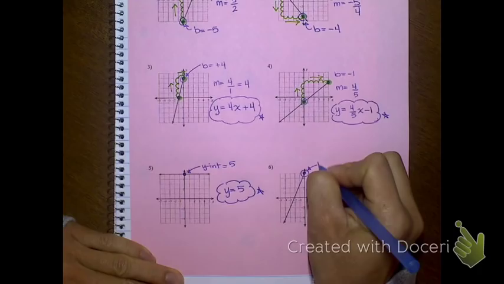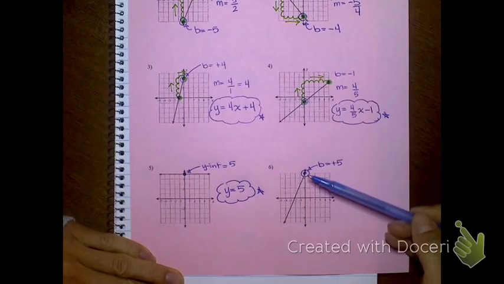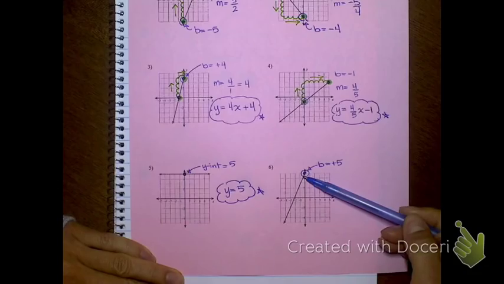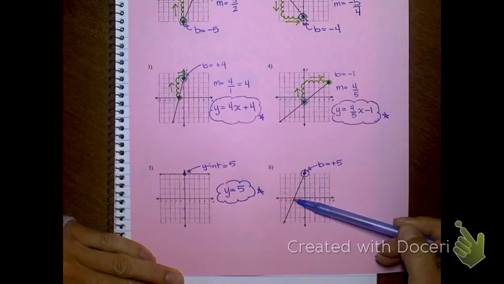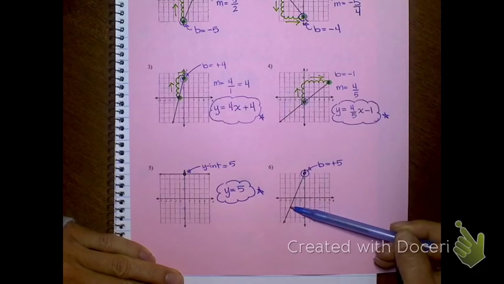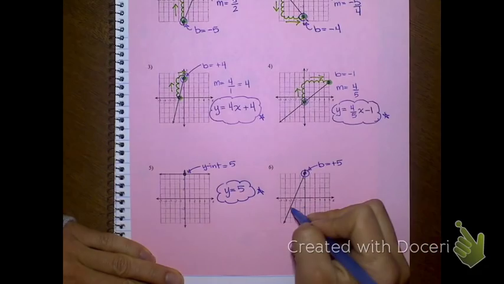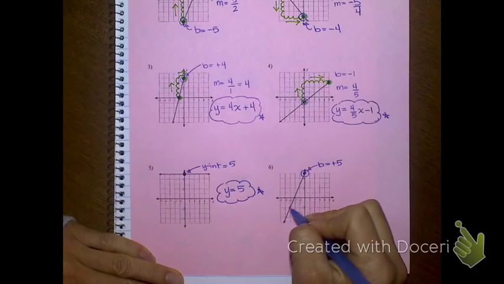Okay, let's find another good point for the slope. So as I move along the line and I look for another good point, it looks like I find one way down here, right here. Does that make sense?